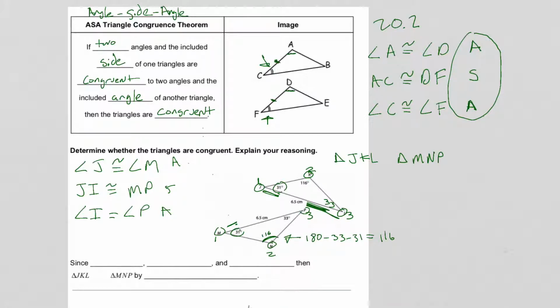So since angle J is congruent to angle M, JI is congruent to MP, and angle I is congruent to angle P, then triangle JKL is congruent to triangle MNP by the angle-side-angle congruence theorem.